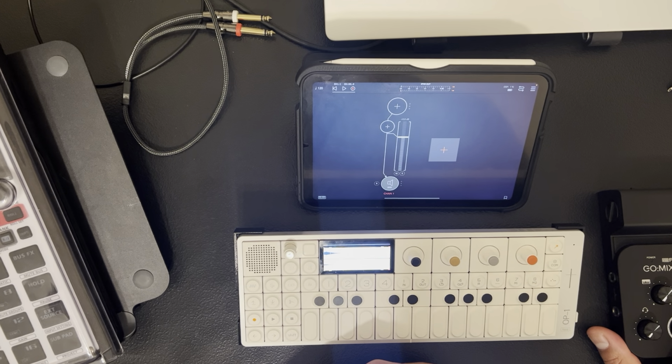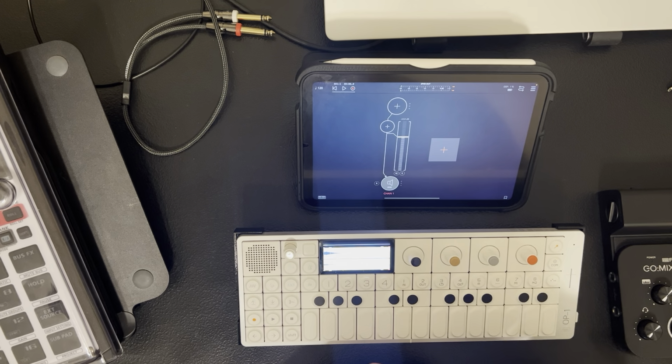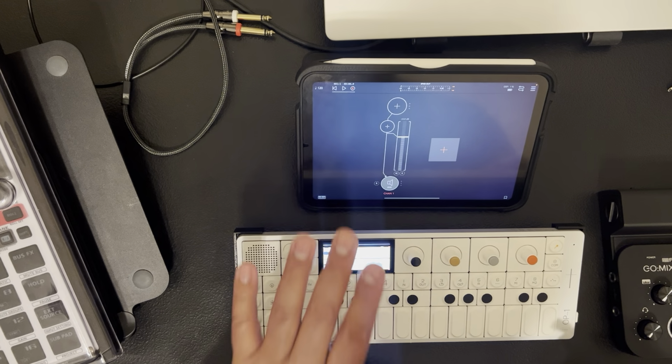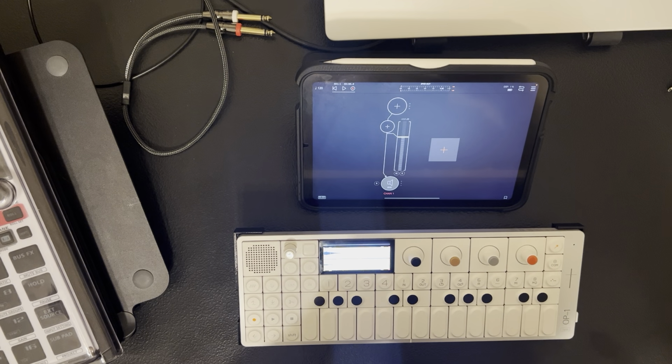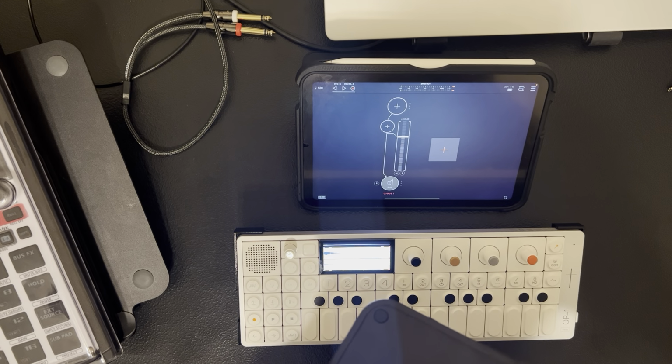The reason is that the device has to be 44.1 kilohertz, and it needs to be able to switch on its own to 44.1 when you plug into the OP-1, if that makes sense. So some devices will automatically switch and some don't.